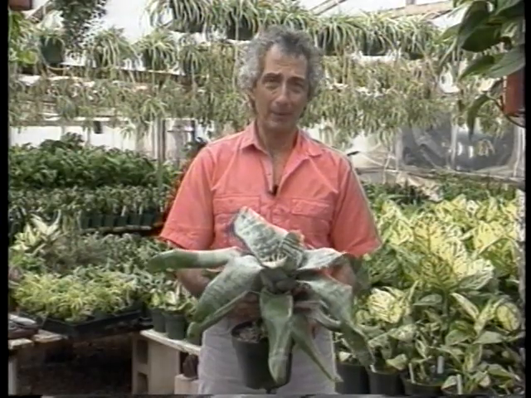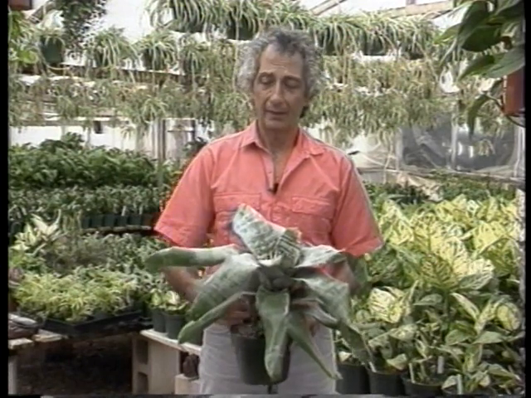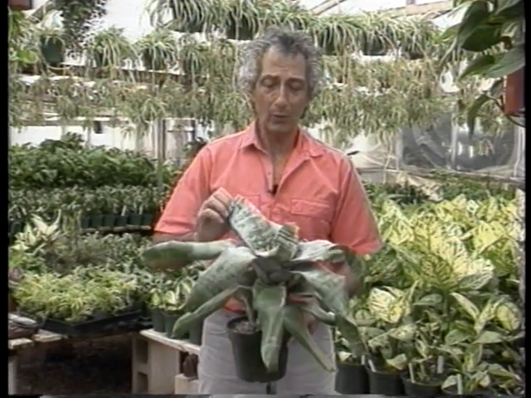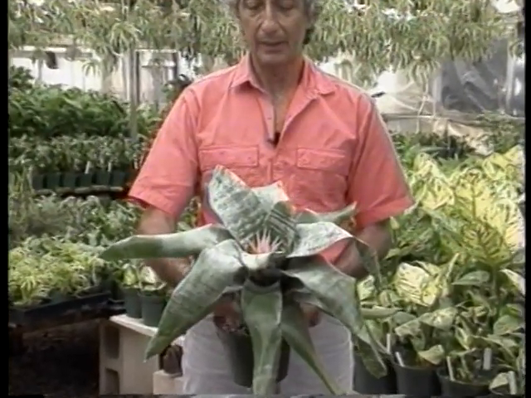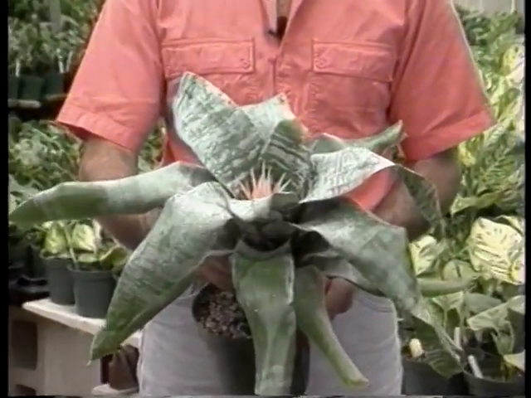This is a tank-type bromeliad called silver vase. It has very beautiful mottled foliage, and it has a floral effect that lasts for quite some time and is very colorful, adds a lot of color to the interior scape.